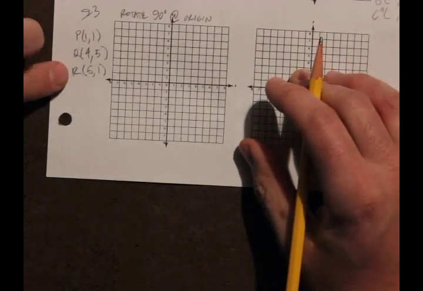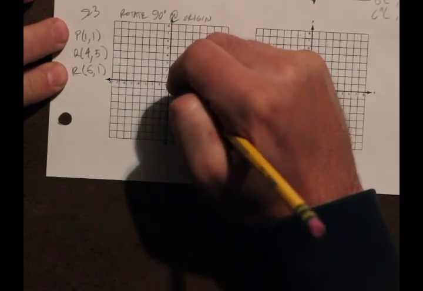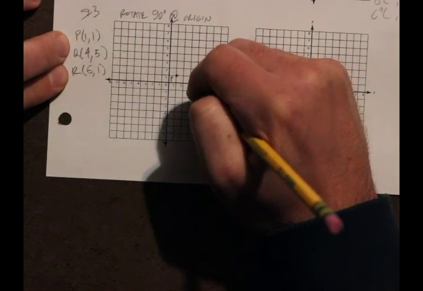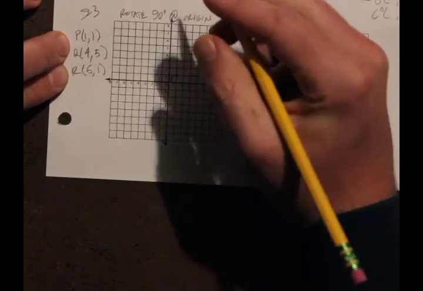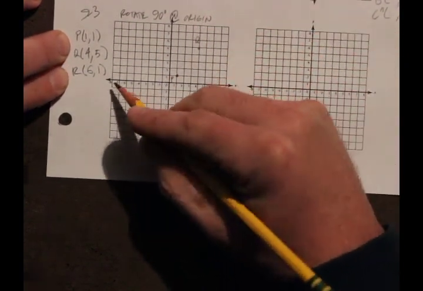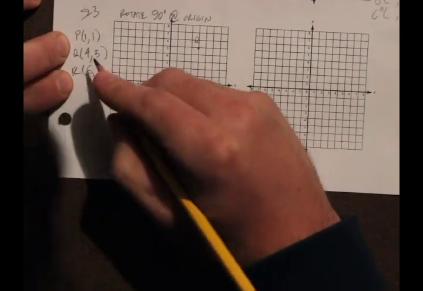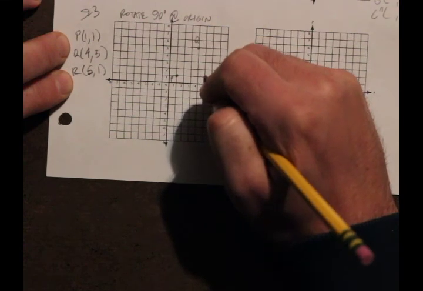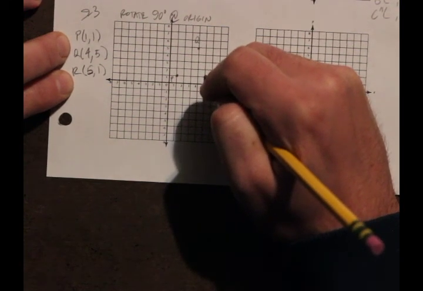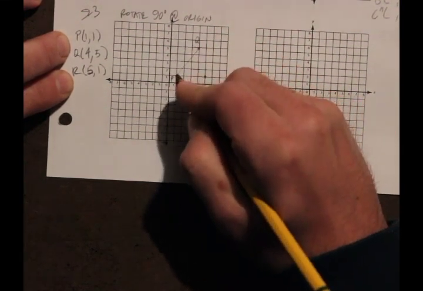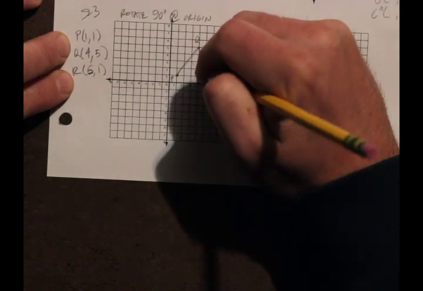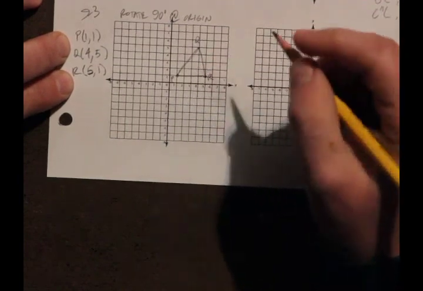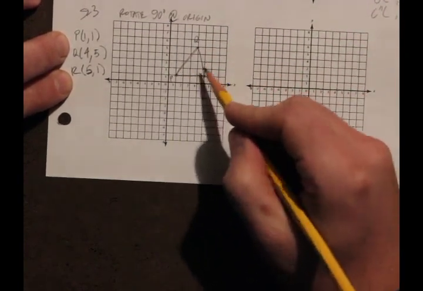All right, so let's put these points here. P is (1, 1). Q is (4, 5). And R is (5, 1). So let's connect these points. So there's my triangle there.